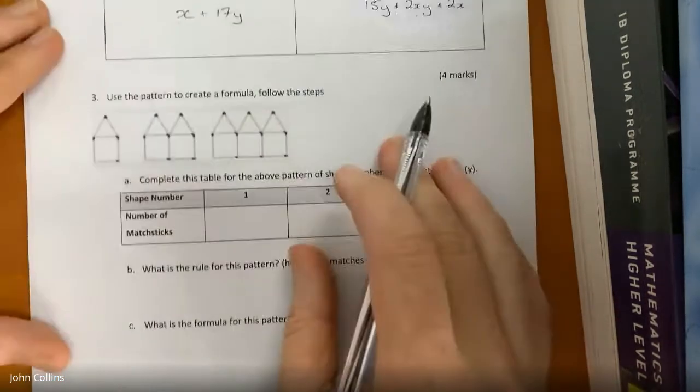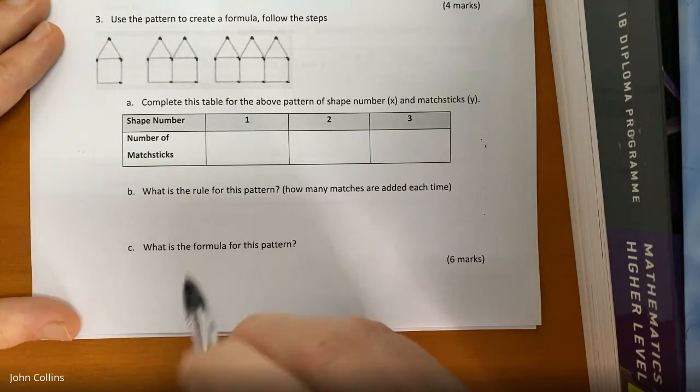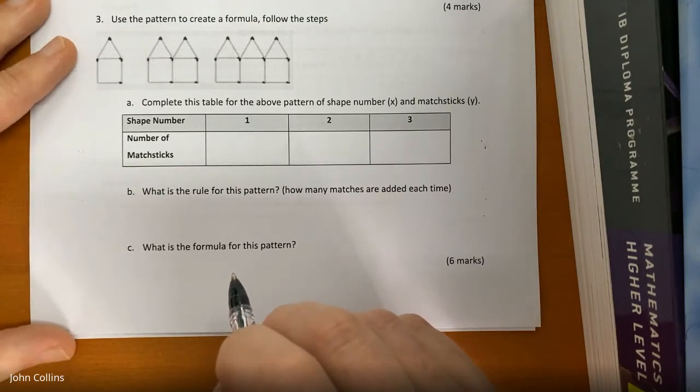Okay, so in question 3, I'll do part A and B. Can we type in the chat the answer, the formula? Can you type in the chat your answers to the formula? Let's see if anyone gets it right.